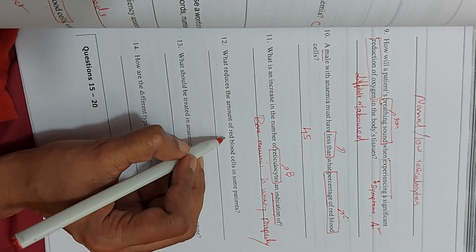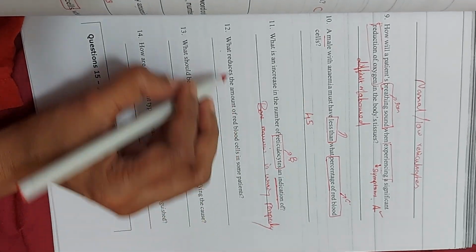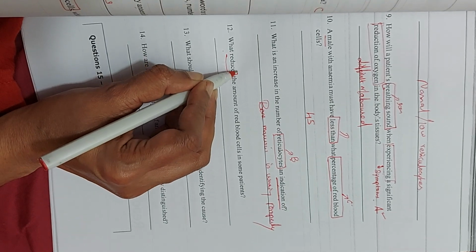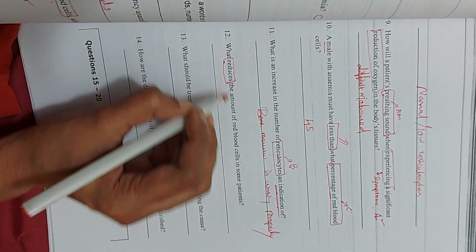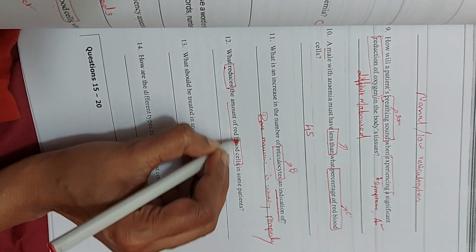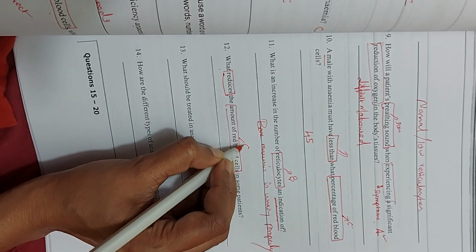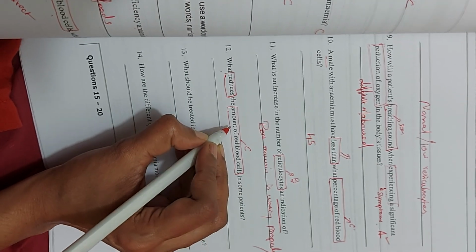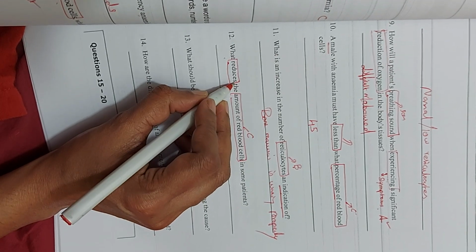What reduces the amount of red blood cells in some patients? So it is about reducing. Okay, this is the word you scan for: amount of red blood cells, where we have seen red blood cells is about C. So I need to check where the amount of red blood cells reduces.